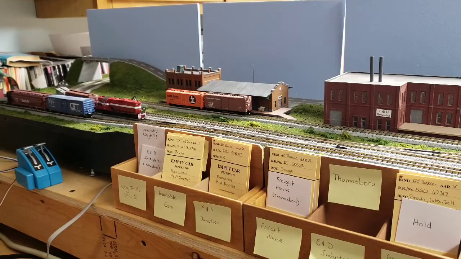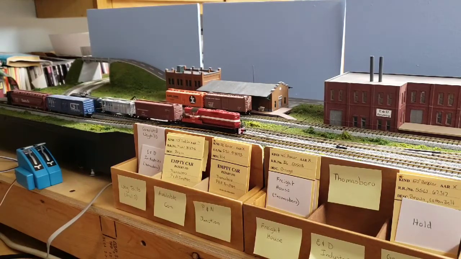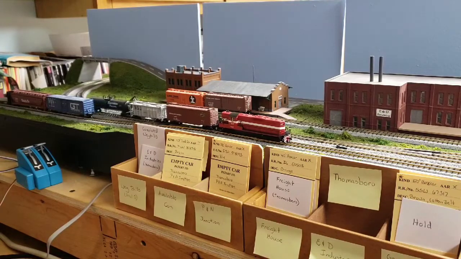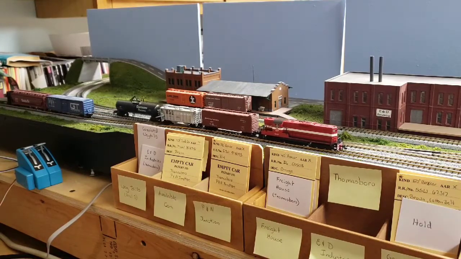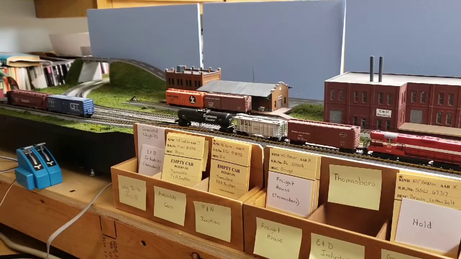Hope you enjoyed the switching operations and the demonstration of how car cards work, at least on my layout. It's ended up being a very long video. I was going to put some footage of our upcoming show, but I'll just do that next video.